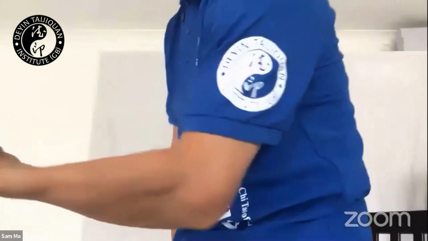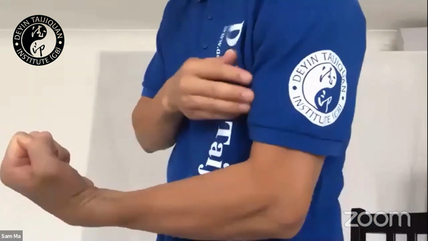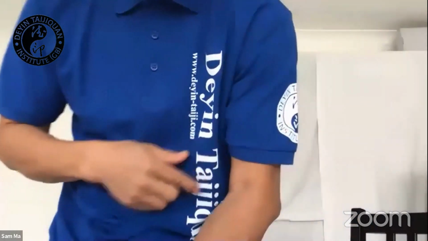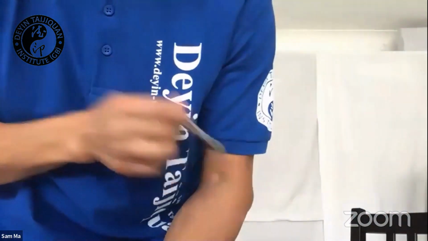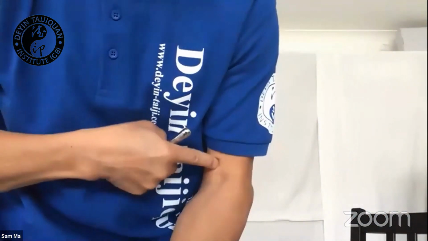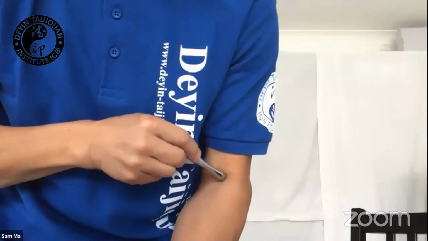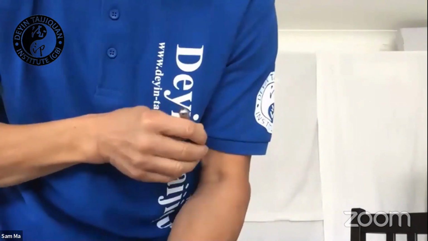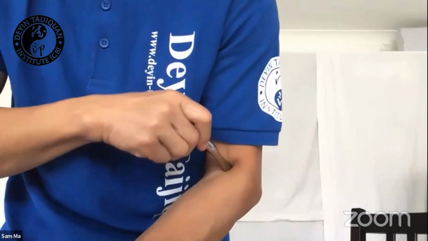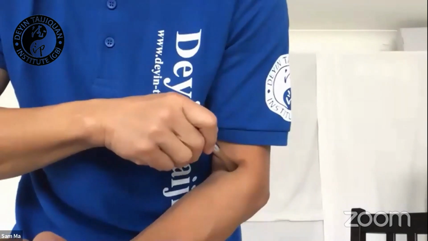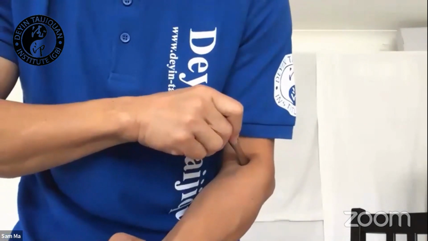Okay, next one is lung 5. On your forearm, bring up the bicep and you can see an indentation here, in between this tendon and this tendon. It's quite a deep point, so you can use something a little bit more pointed.